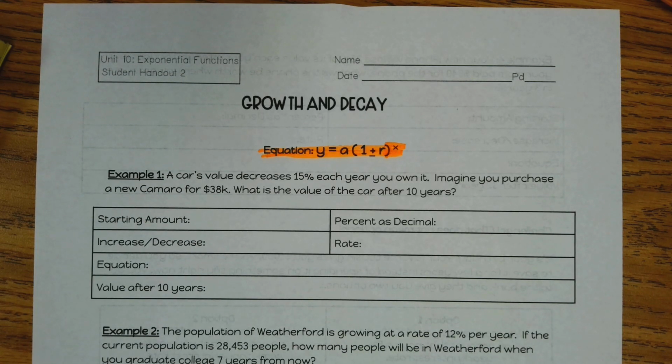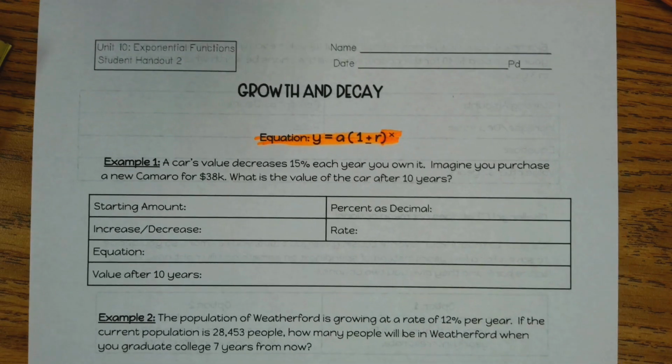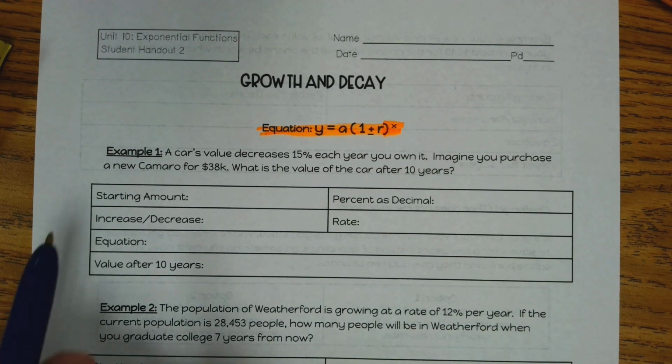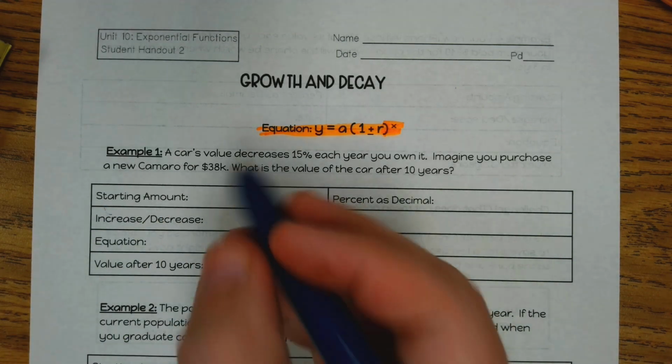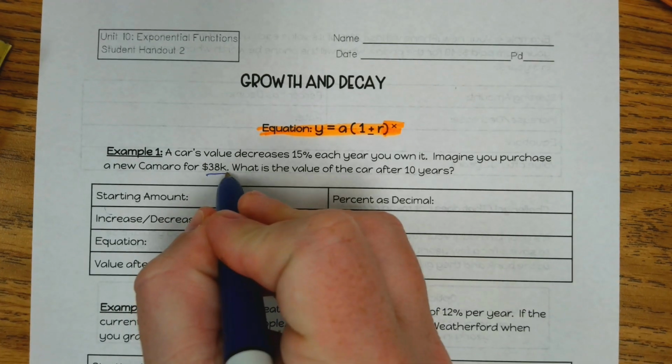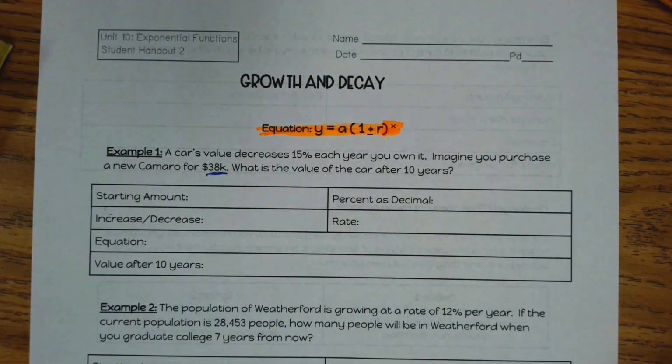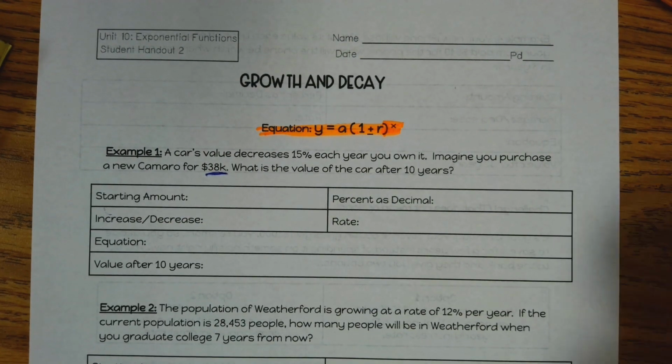Imagine you purchase a new Camaro for $38,000. What is the value of the car after 10 years? So this breaks it down for us that we want to start off with our starting amount. Well, that was the purchase price of our Camaro, which is $38,000.